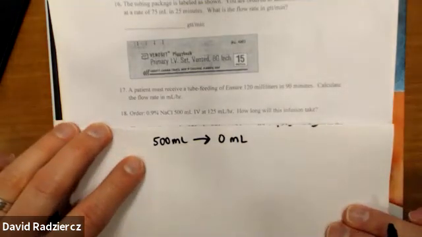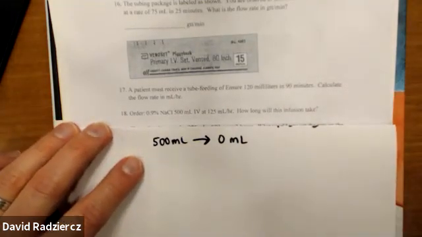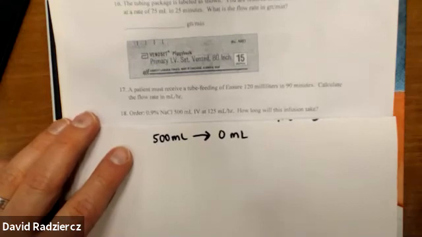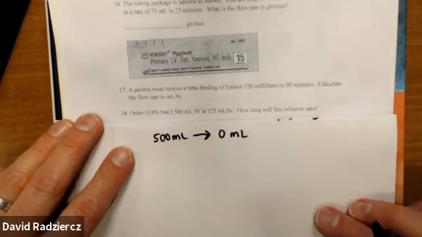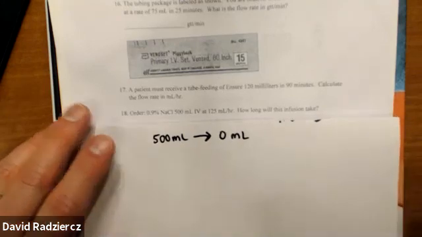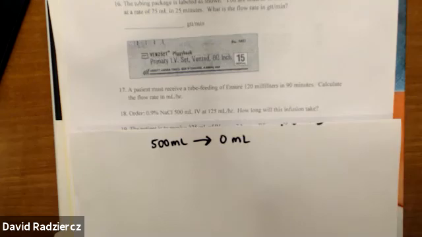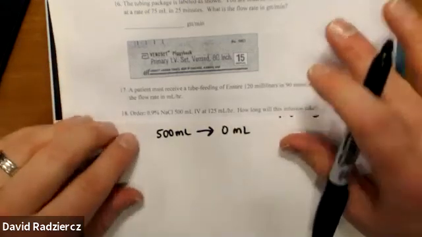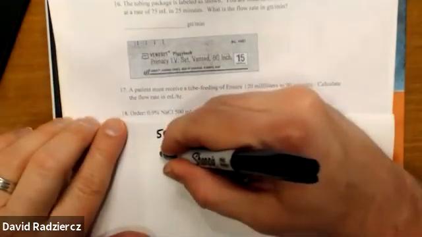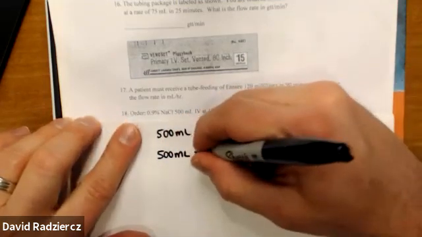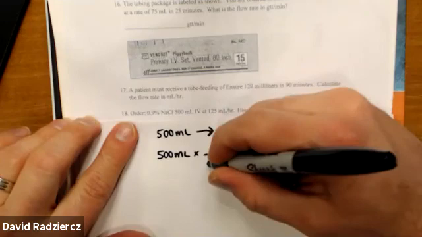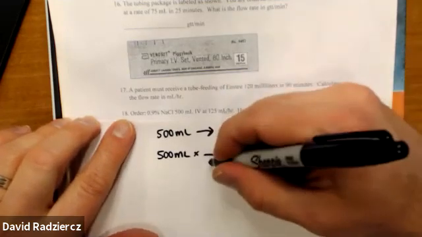Okay. So the other way of wrapping your head around it, it's kind of like, if you're traveling 500 miles and you're going 50 miles per hour, how long is it going to take you to get to your destination, assuming no stops and things like that? It's the same premise. Okay. So I'm going to take my 500 milliliters, and I'm infusing at 125 milliliters per hour.